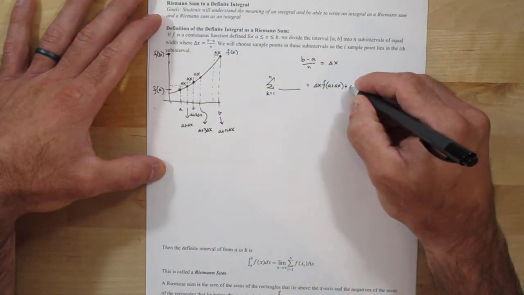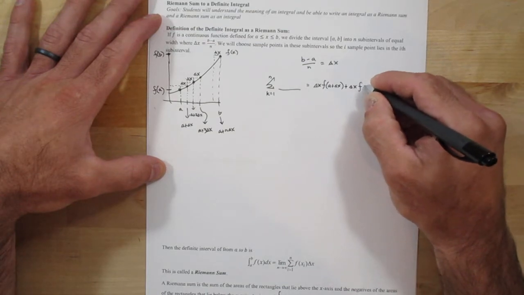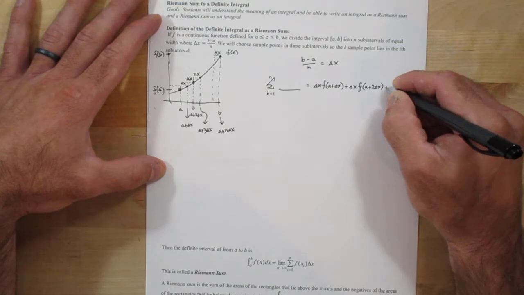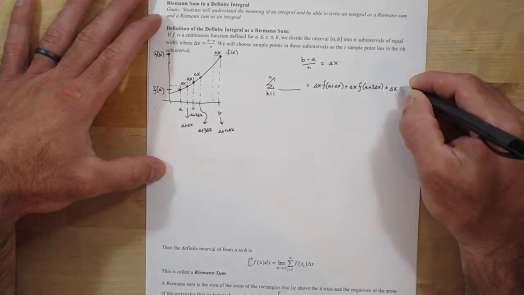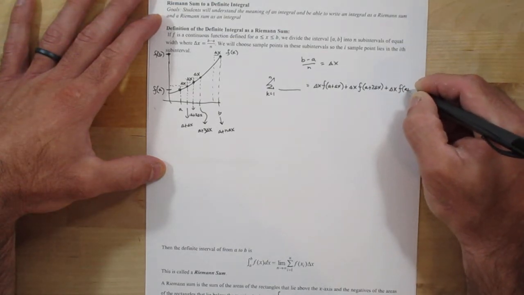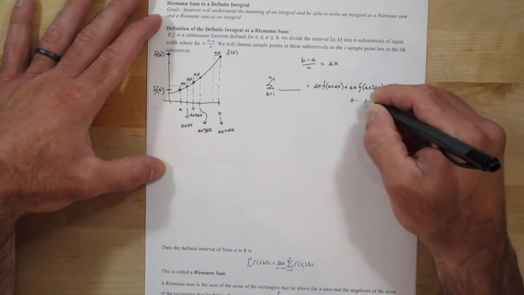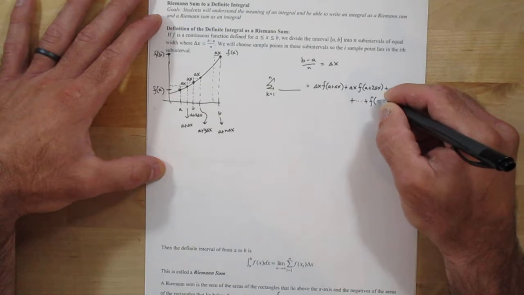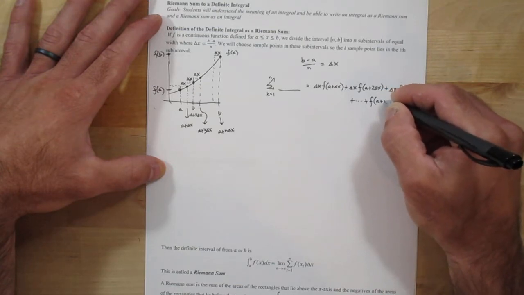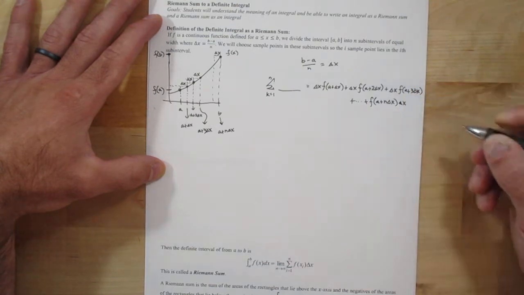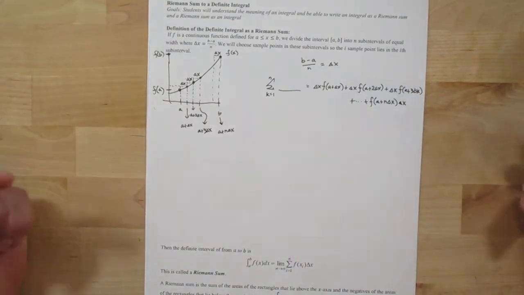And then base again times the next height, which would be f of a plus 2 delta x. And then delta x times f of a plus 3 delta x. And we would add all that up. Oops, I forgot the delta x on the outside. I hope for you type A's that doesn't bother you. But I would add all those up.